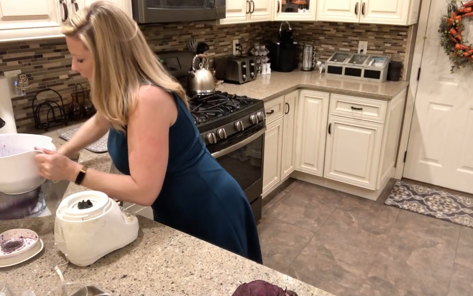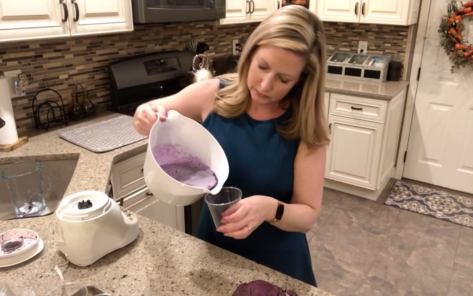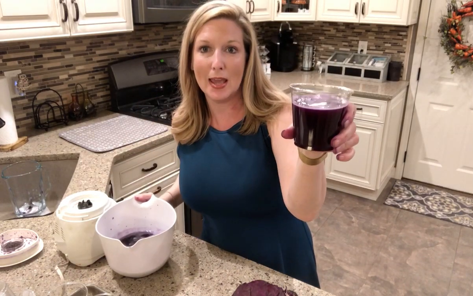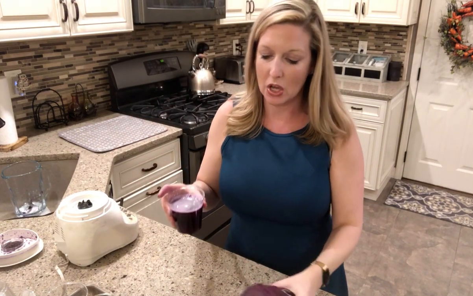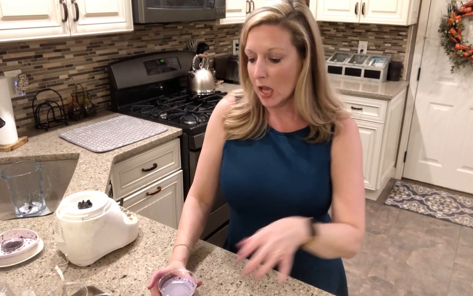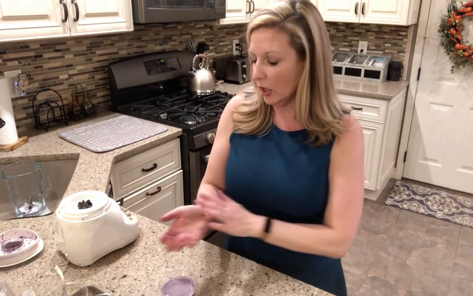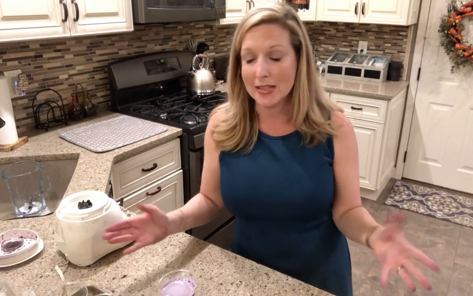Okay, so we're going to pour this purple liquid into a cup so you can see it a little better. So this is our indicator. And now we're going to be adding it to other solutions. I have a bunch of different things here: vinegar, lemon juice, some lemon lime soda, egg whites, water, soap and water, all sorts of things that we're going to try to mix it with and see what happens.